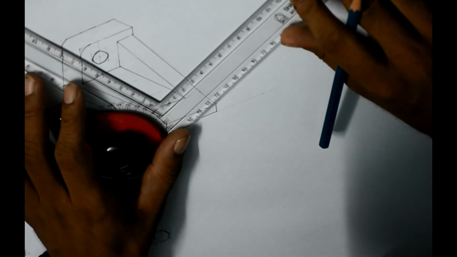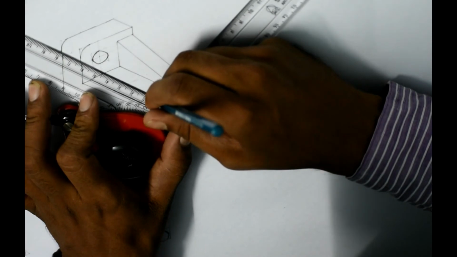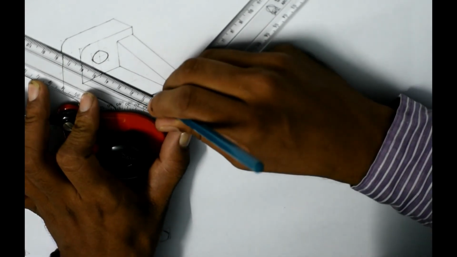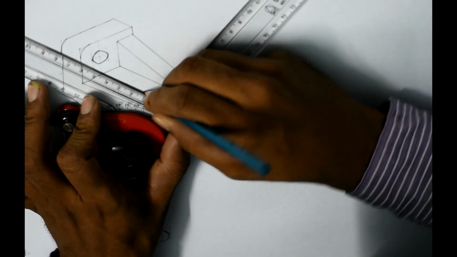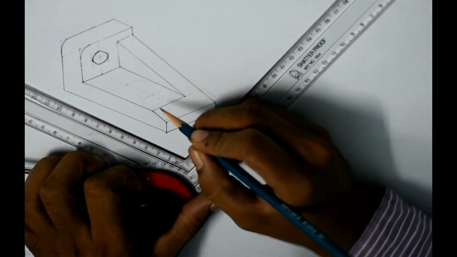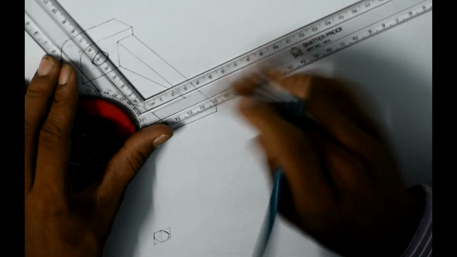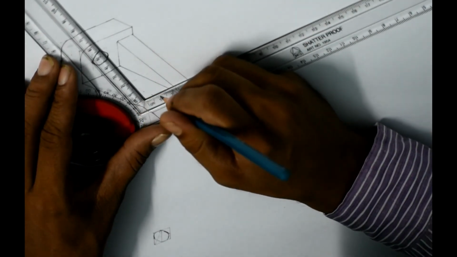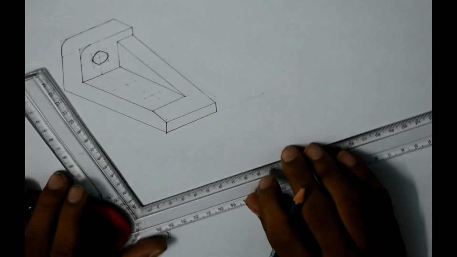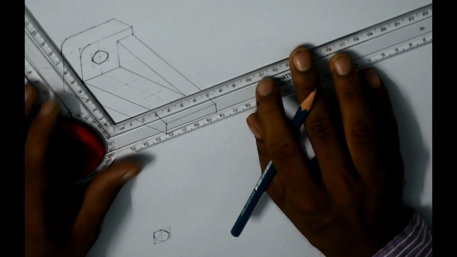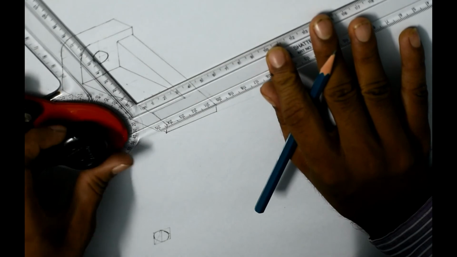I will mark the 6 mm distance first. So this is 6 mm. From this center point, 6 mm on this side and 6 mm this side. This means this is 6, this is 6. And also on this line, 6 mm, and here once again 6 mm. Now I will draw a rhombus here.